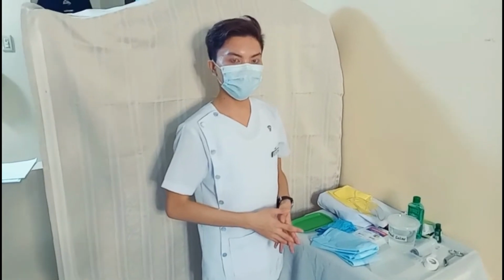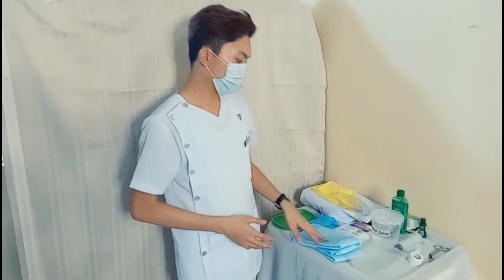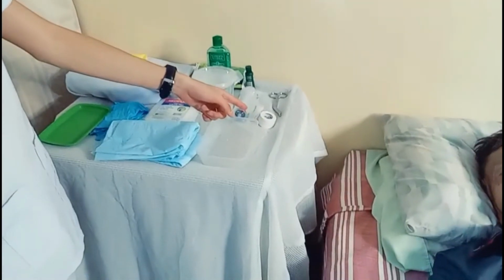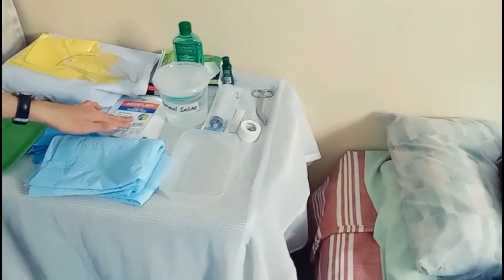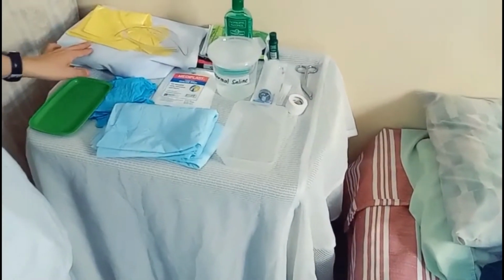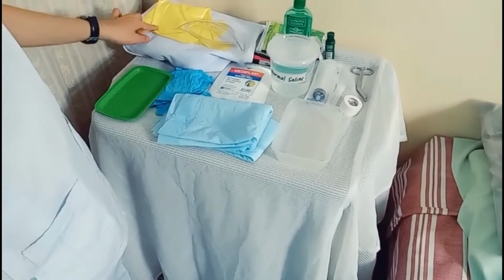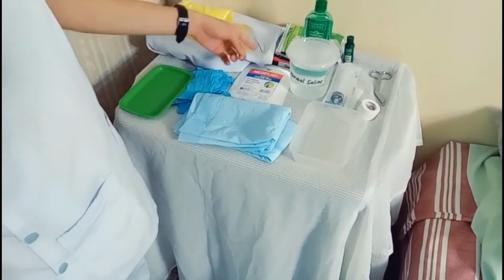Number 4, gather appropriate materials. This is done to promote organization and proper body mechanics. Thus, this is to conserve energy. Prepare the necessary equipment: the water pad, the kidney basin, the tape, the surgical scissors, the normal saline, the gauze pad, and also the PPEs, the hazard bag, and also the alcohol and the pens.